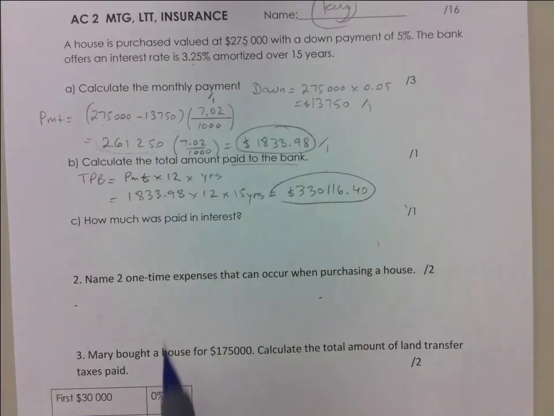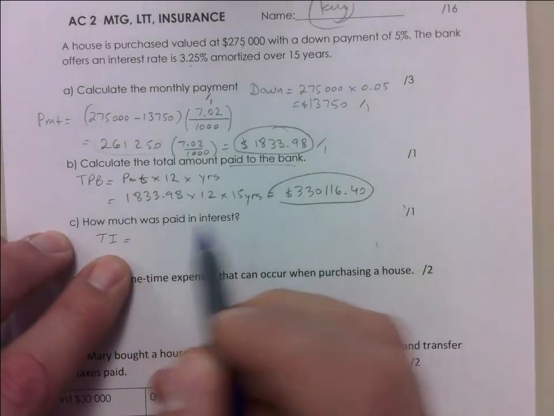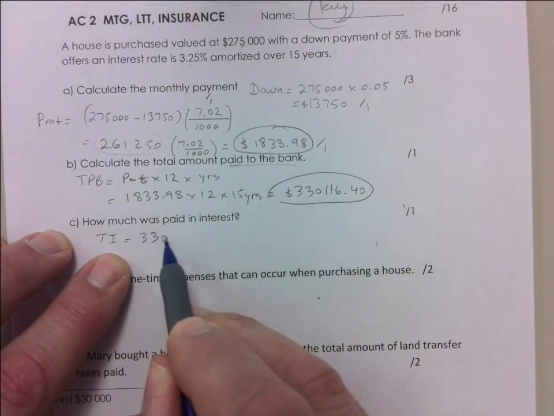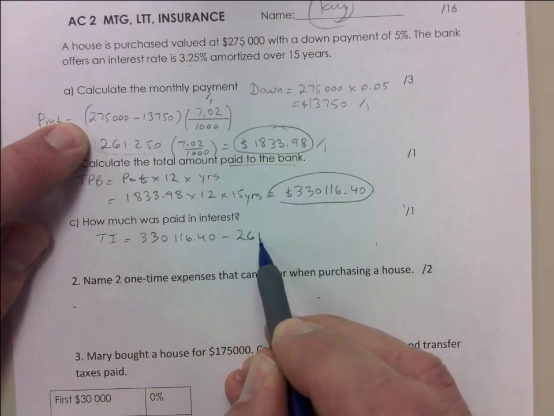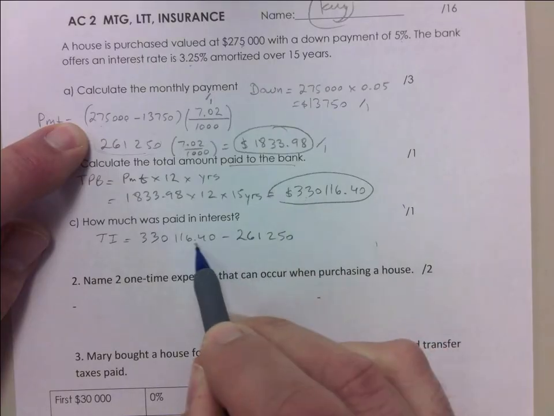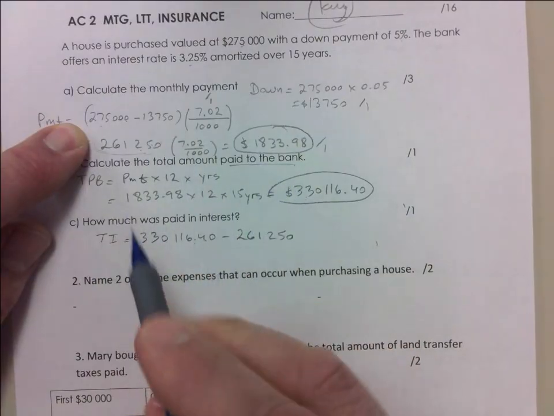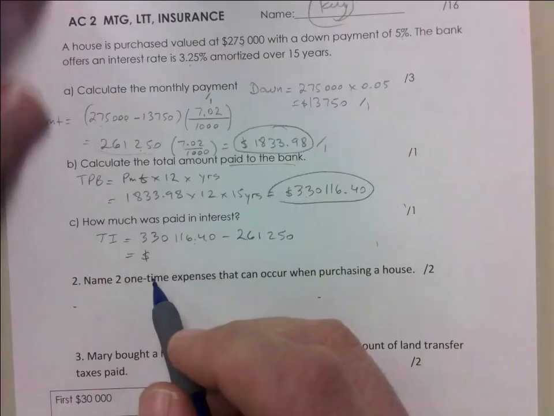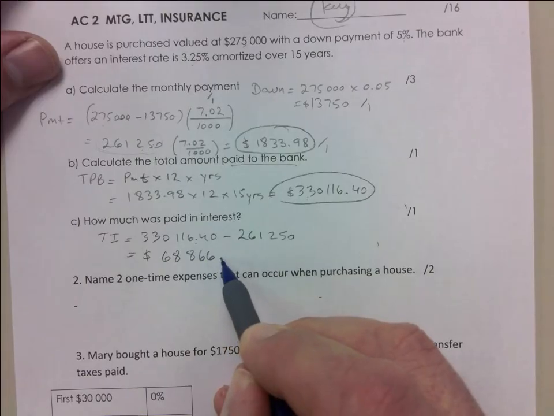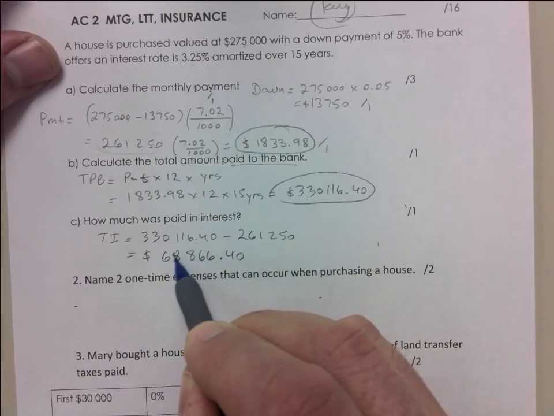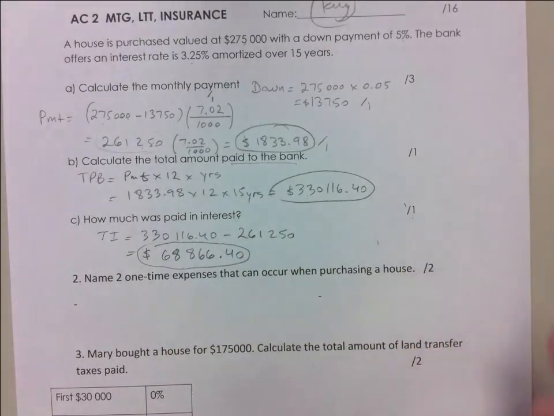How much was paid in interest? It's basically the total interest. I'm just going to take this and subtract 261,250 from it. So I'm subtracting these two values here, the big numbers, and you're going to get $68,866.40. That's a 1 marker as well.